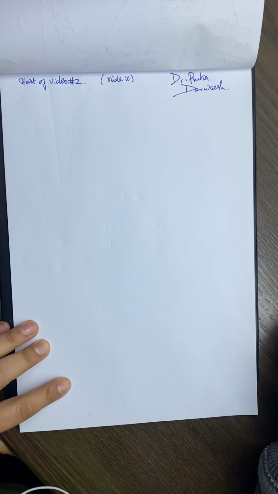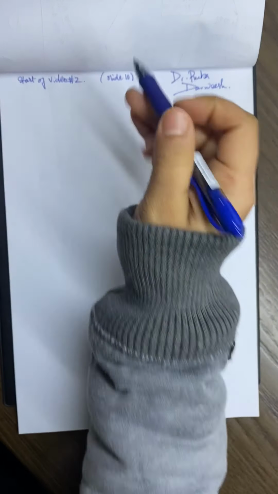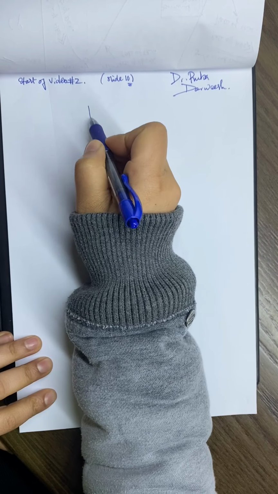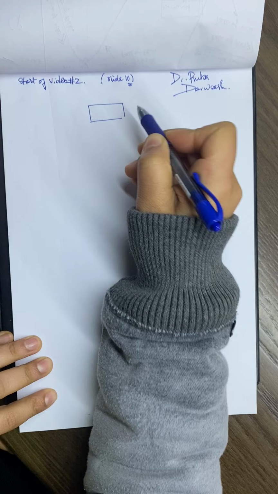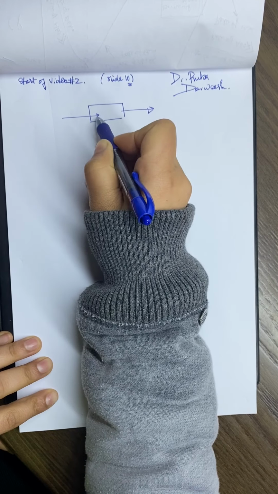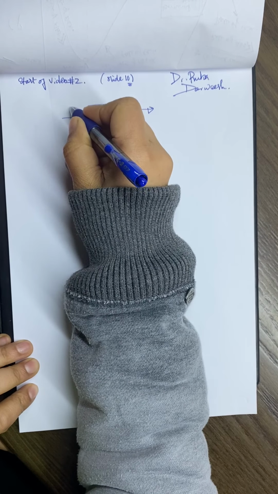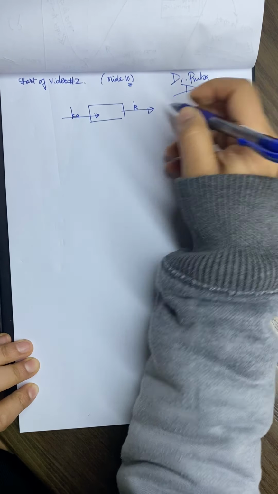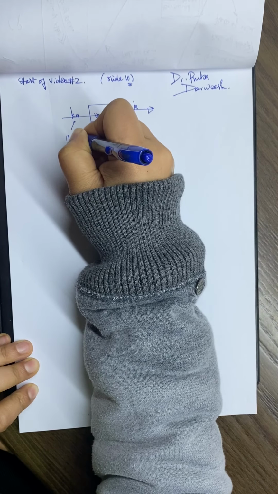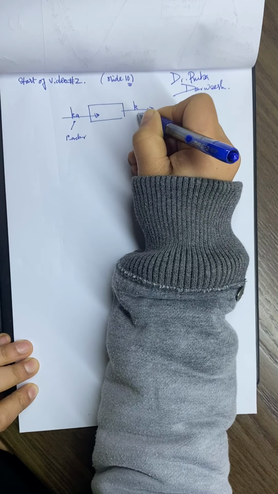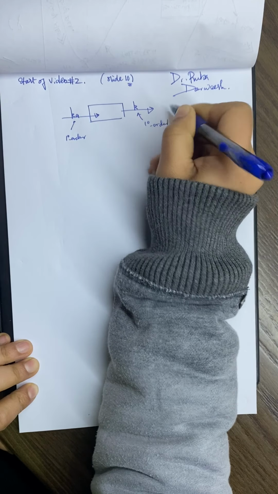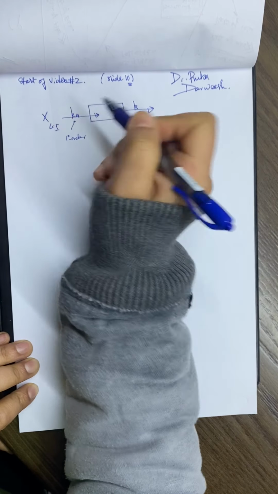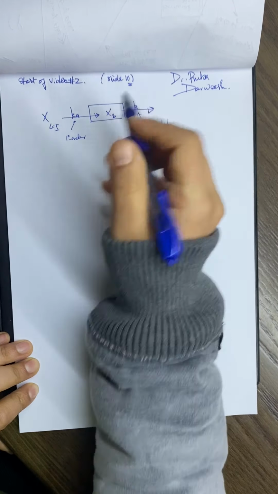Okay, let's start again from your 10th slide, in which we have a model that we are talking about, which is the first order extravascular model. We have first order absorption rate constant, elimination rate constant, we have xgi, and we have xp.